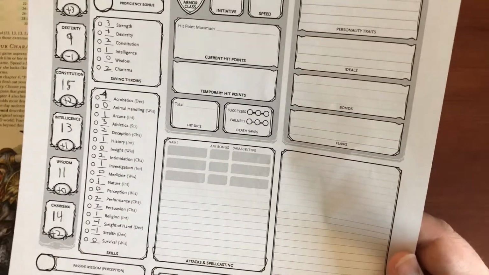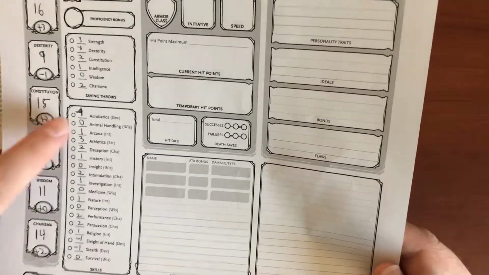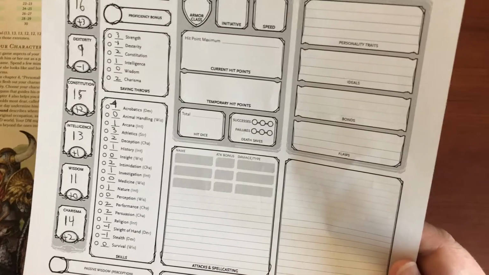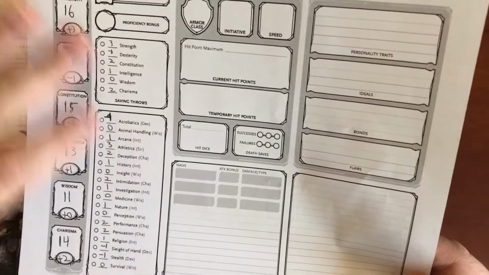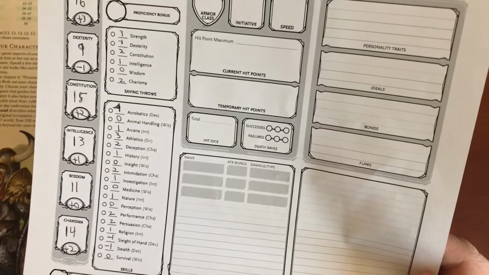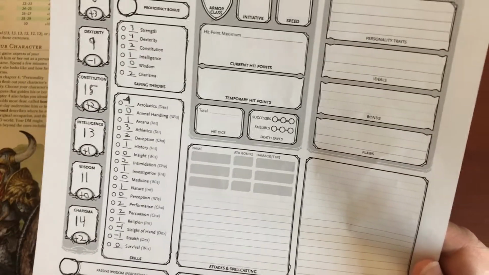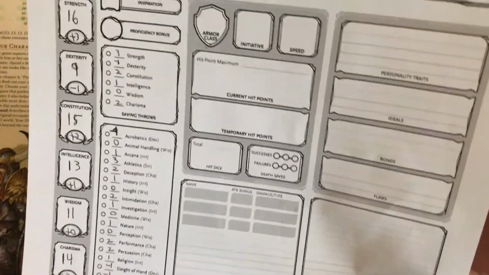You'll take your d20, you'll roll it, and then since you have a 3 in athletics, you will add your 3 to whatever you roll, which will increase your chances of succeeding. And that's pretty much what all of these numbers help you with, is these modifiers will help you either succeed or may hinder you in different aspects of the game.